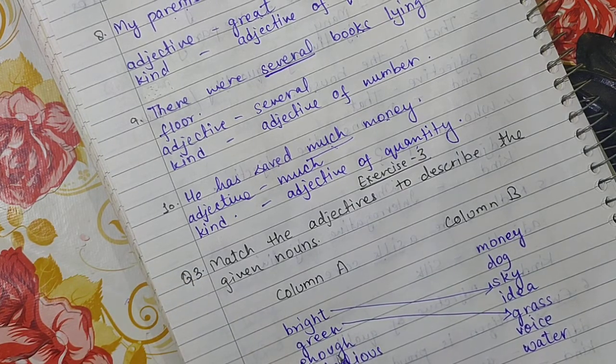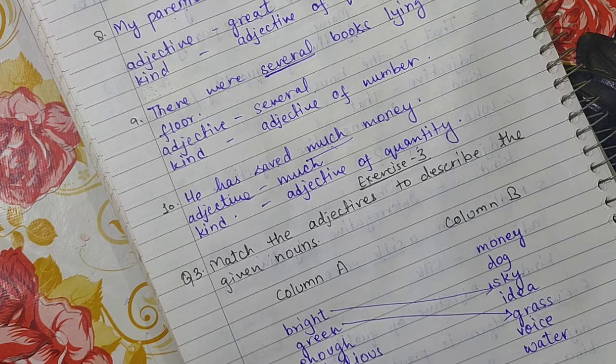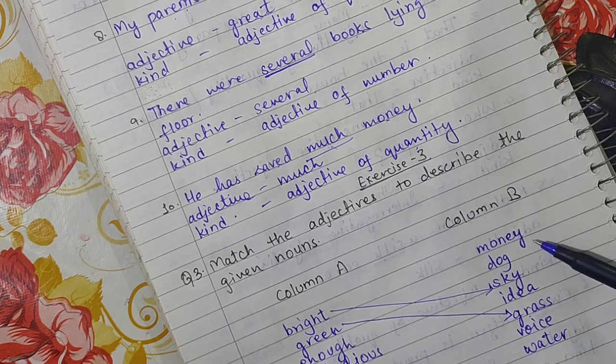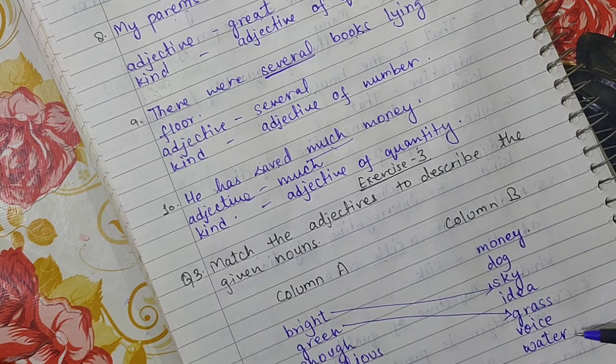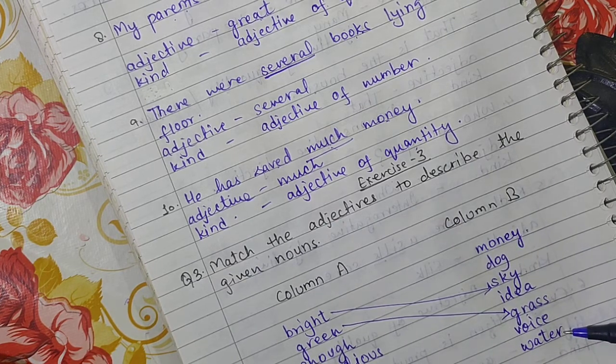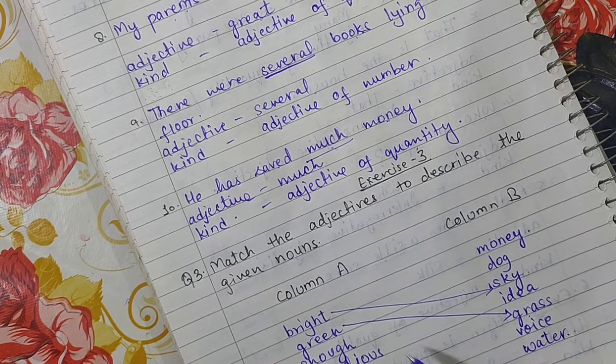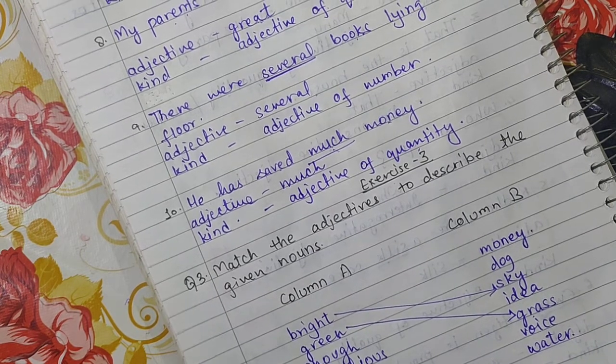Enough. Now enough again is an adjective, and what kind of adjective? We use enough for uncountable nouns. So money is an uncountable noun also, and water is also an uncountable noun. So we will have to see with which noun this enough will go. All right, so let's leave this one.